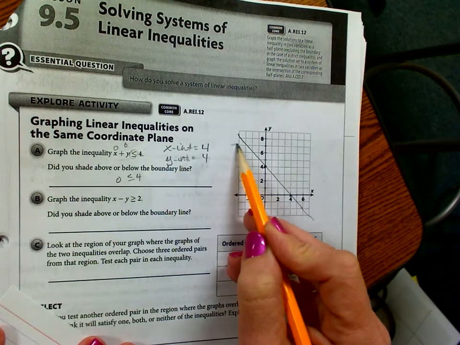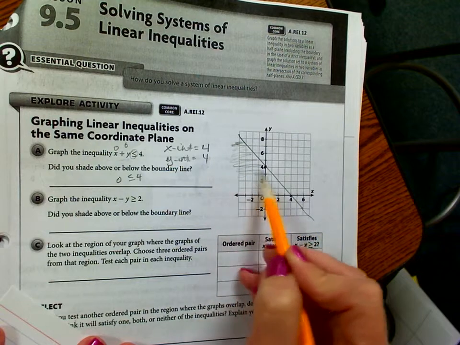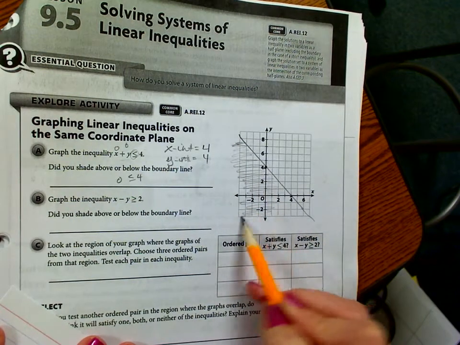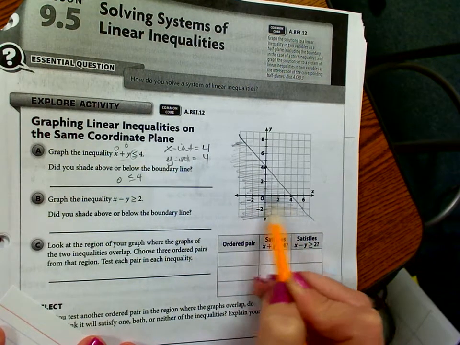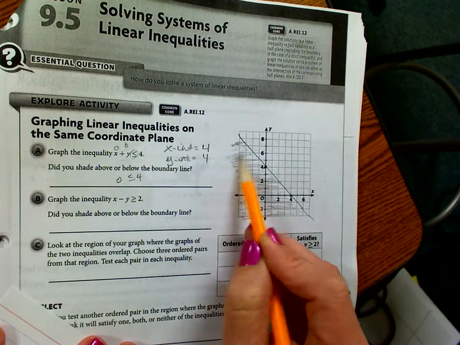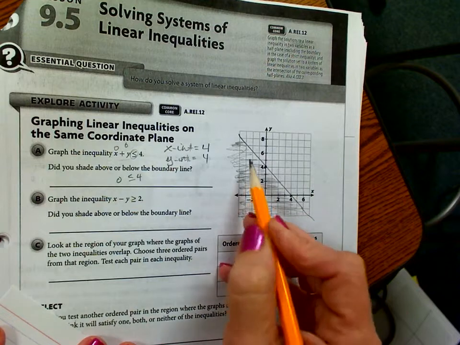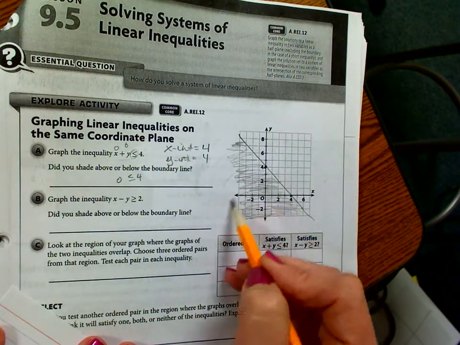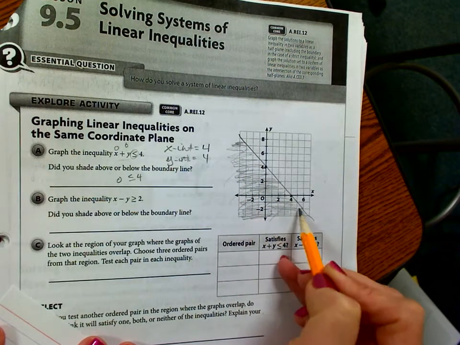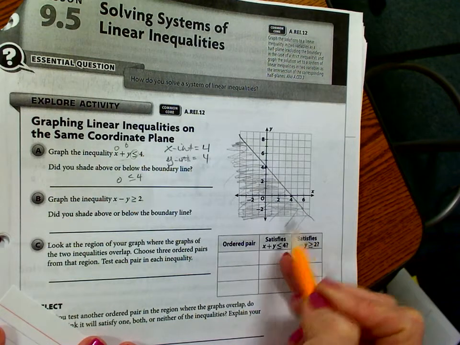So you're going to shade in everything on the same side that 0, 0 is a part of. Just going to shade that in. Now I'm going to recommend you shade lightly. Or you could graph lines going in one direction.